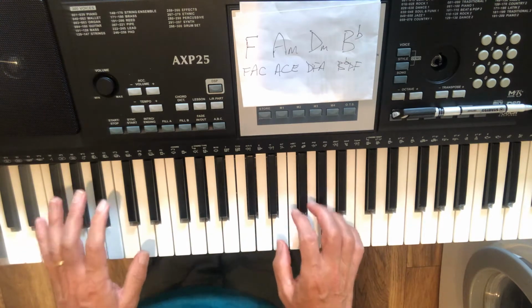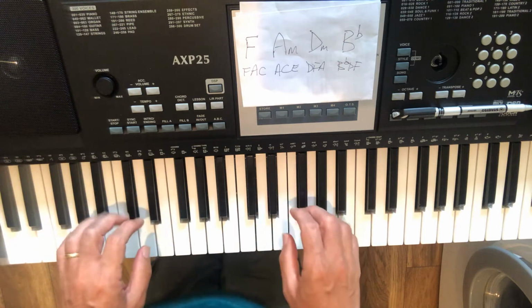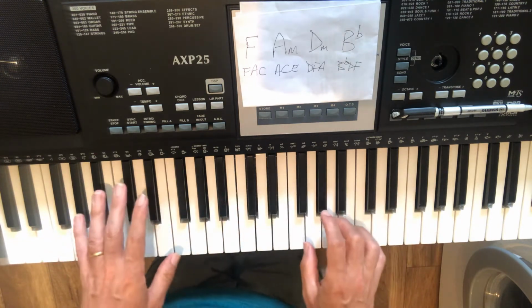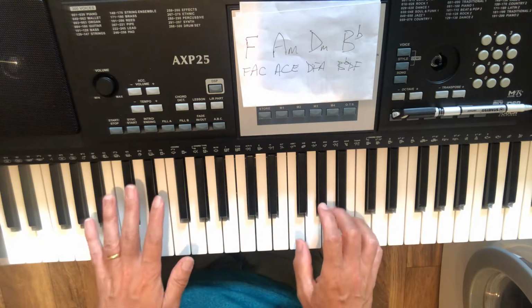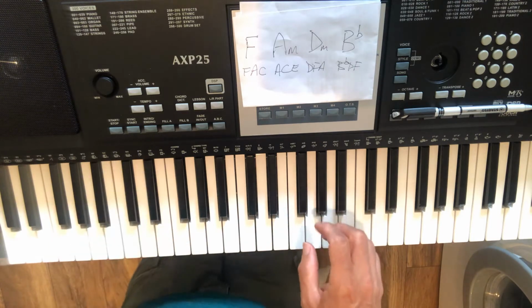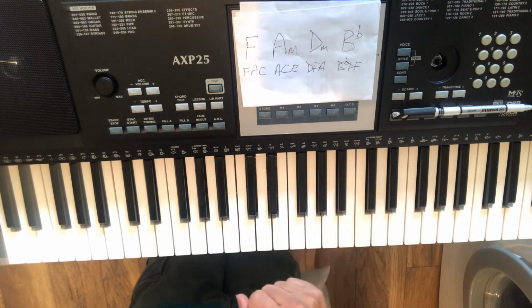Again, hopefully you'll hear that that's a little bit more musically satisfying than jumping around from root position to root position. There's a lot less movement, and I'm going to show you how I make these decisions.